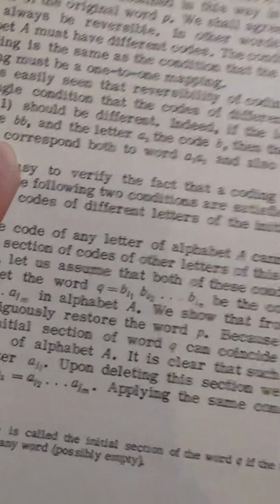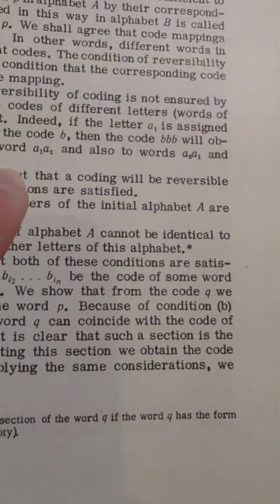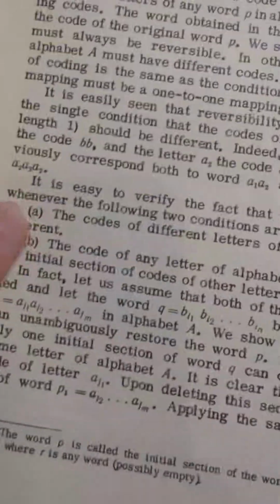Obviously, that's the wrong word to use here.